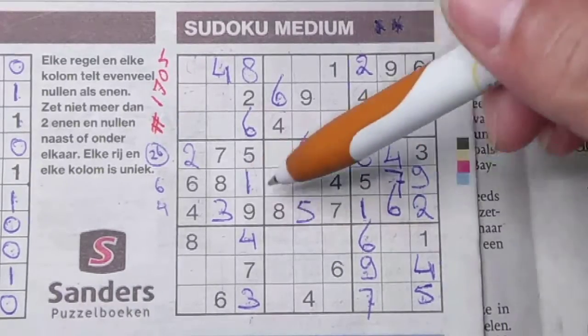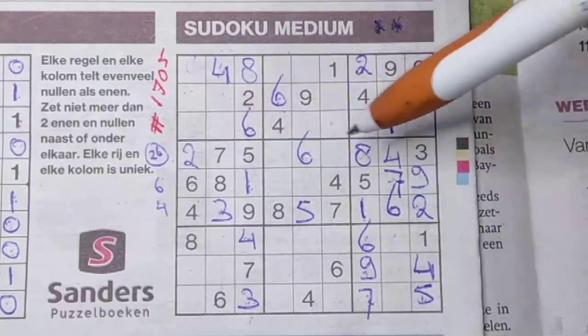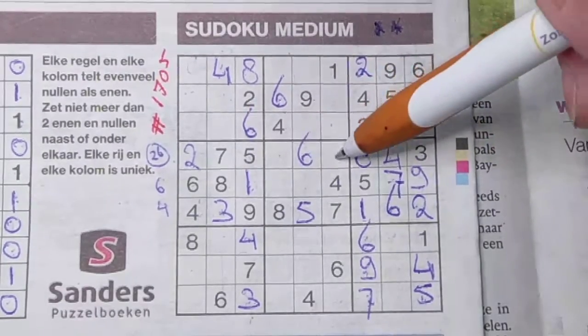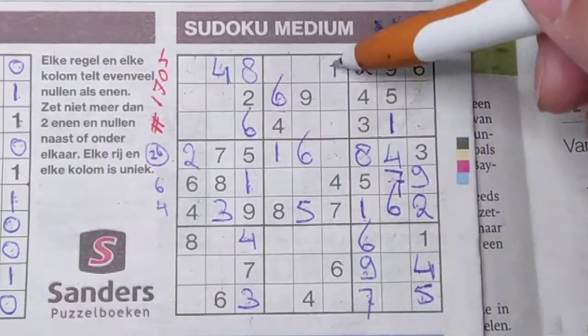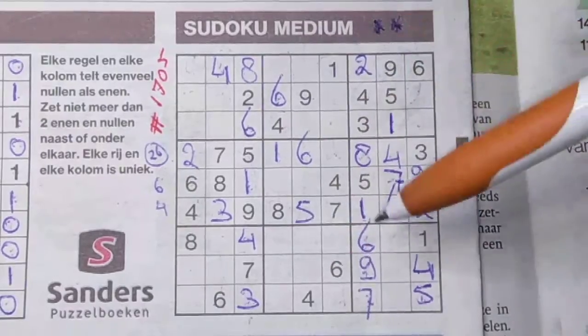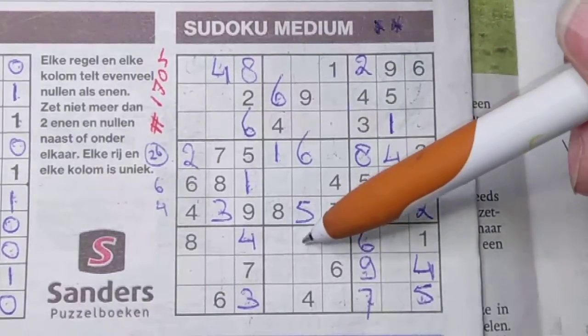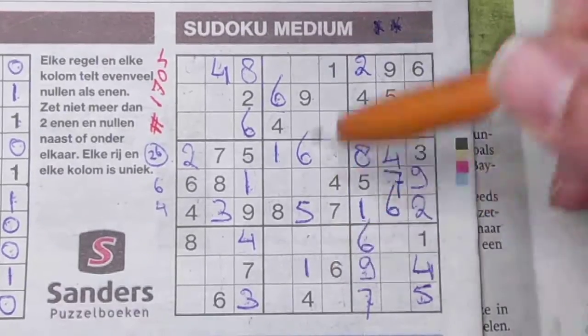1 in this row, 1 in the middle row. So the row above, the only 2 places for the 1 should be here or there. We see there 1, no 1 there, 1 should be here. 1 in this column, 1 in that column. So in the middle column, the only 2 places for the 1 should be here or there. We see there 1, no 1 there, 1 should be here.